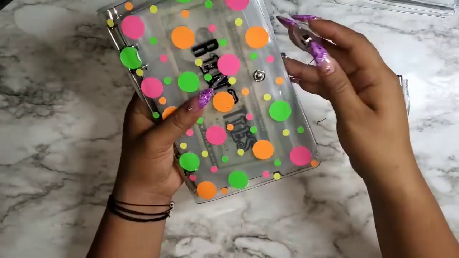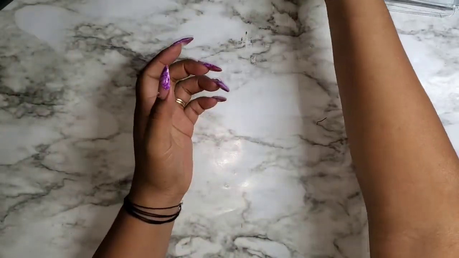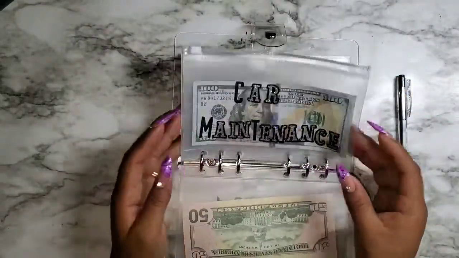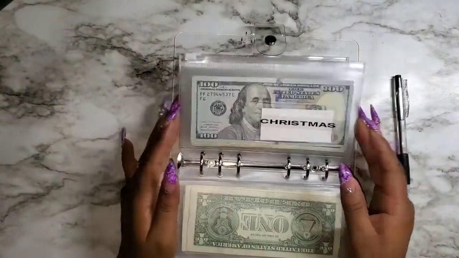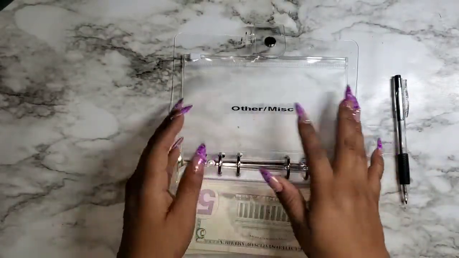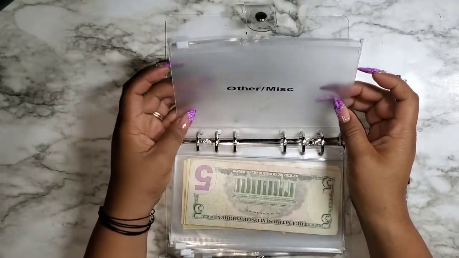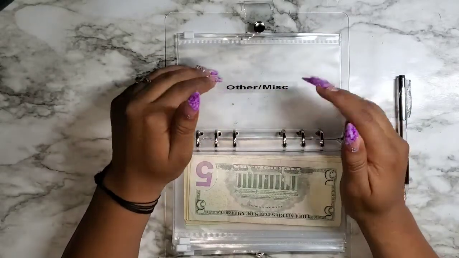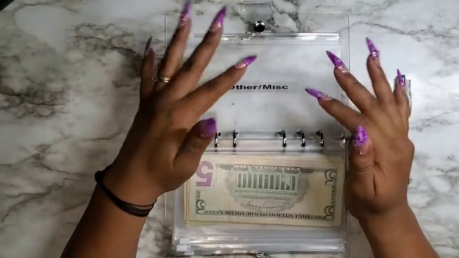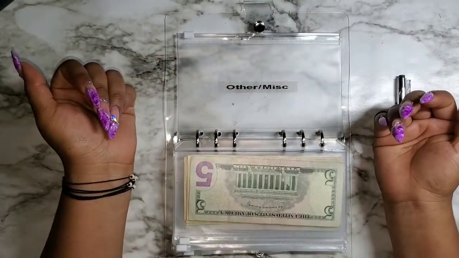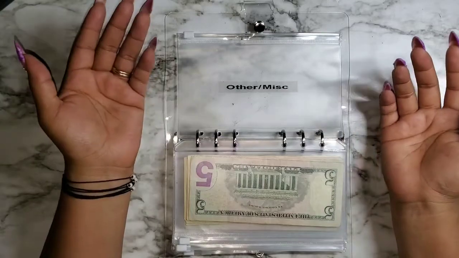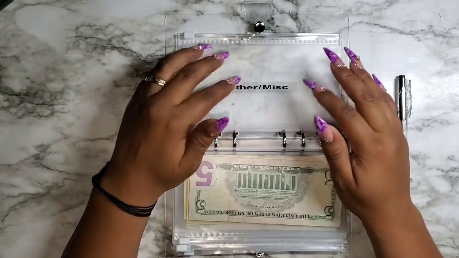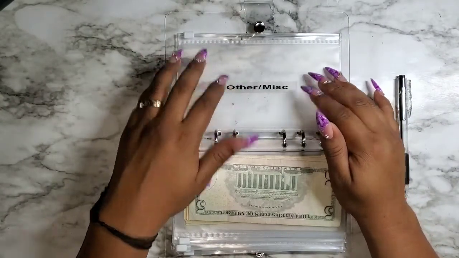Okay, so now my last binder that we have is for emergency funds, and here I believe I did add, yes, I added another miscellaneous one. That way, if my husband needs any tools, if I need any nail products, if we need to buy any household items or anything like that, just anything miscellaneous, then I would just grab any money from here.